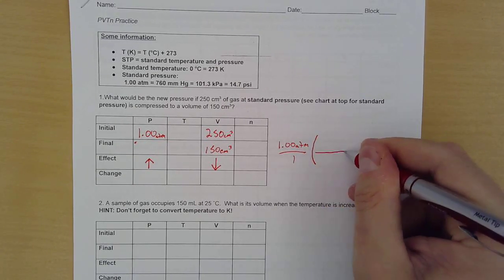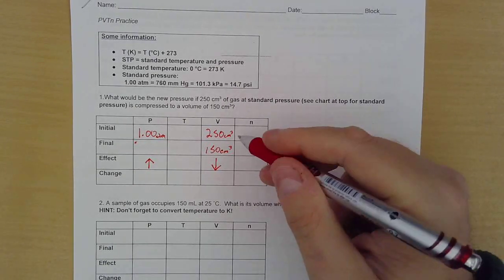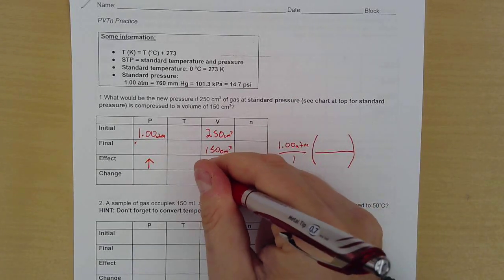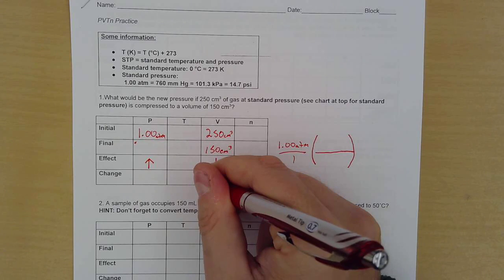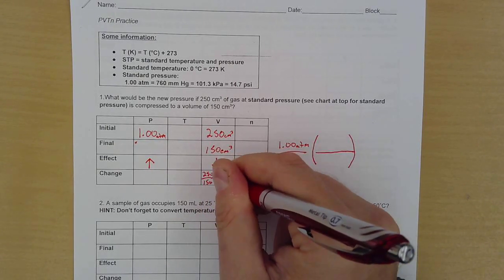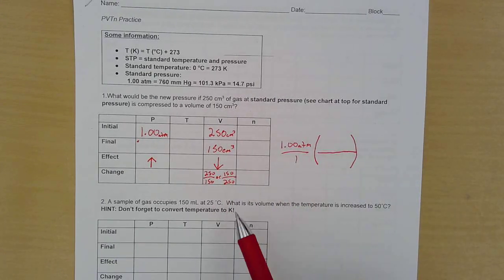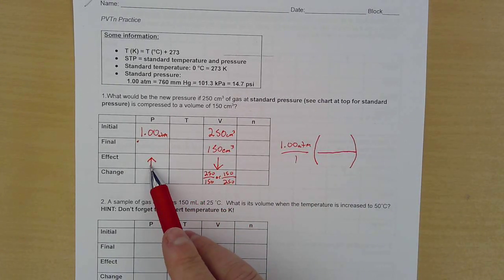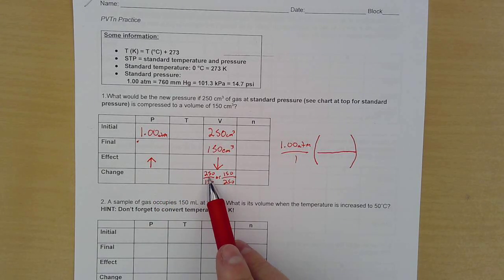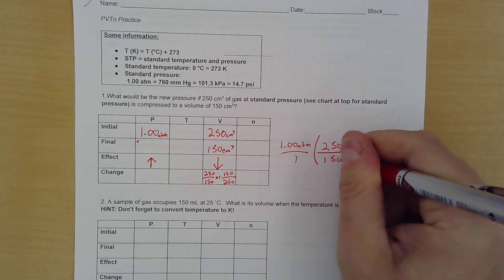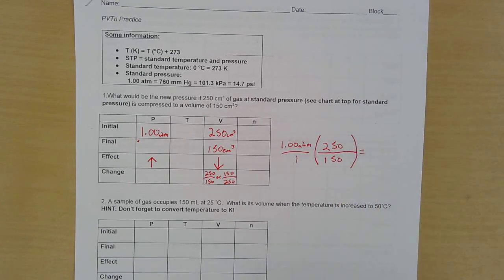For the next one, I'm going to start to look at what I have. So I have that initial and final here. And this could be written as either 250 over 150 or 150 over 250, depending on what's happening, right? And we know we need a bigger number, so you choose the one with the larger number on top: 250 over 150, and that's going to be what it equals.